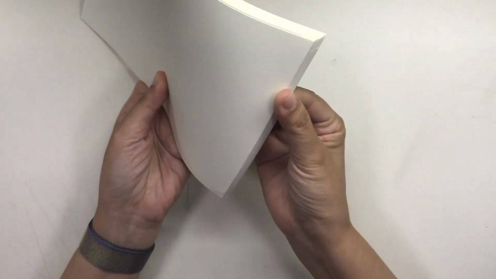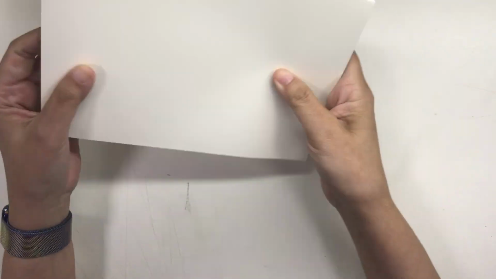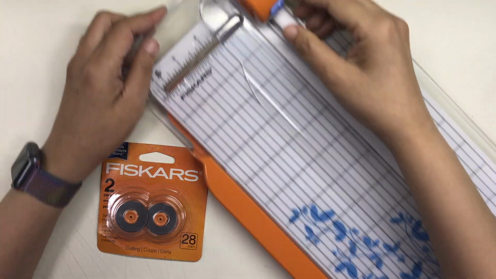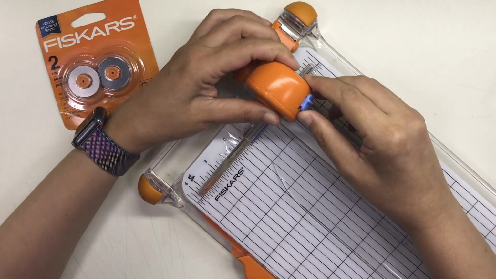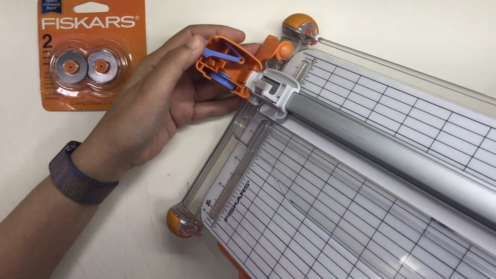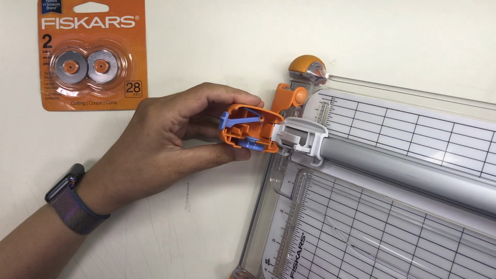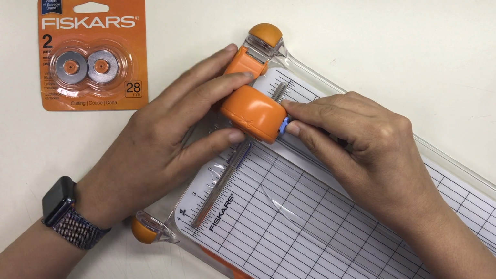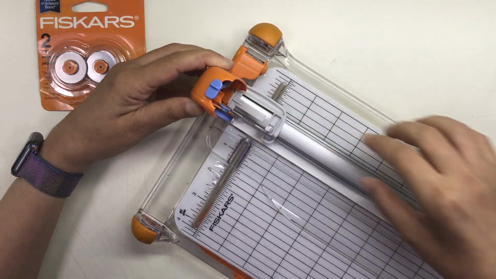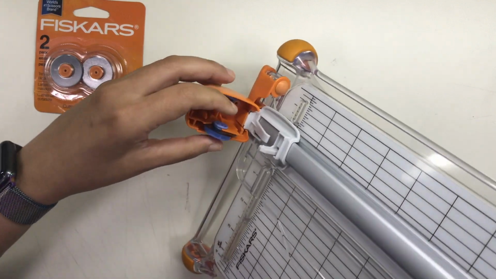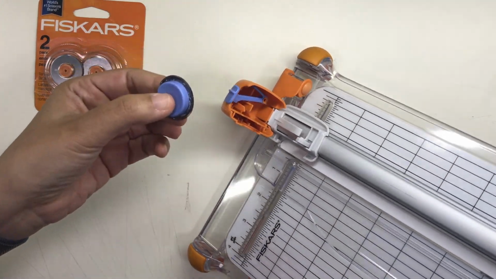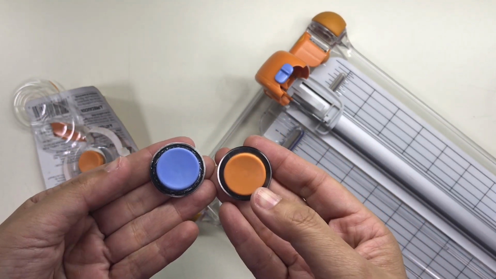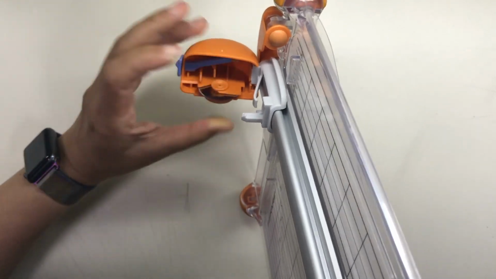At this point, I did notice that the edges that I just cut were not as sharp, so I decided to change the rotary blade on my Fiskars paper trimmer. I do use this paper trimmer a lot, and in one of my previous videos where I made a doodle planner, I used this trimmer to cut down a thick sheet of plastic, and it did work at that time, but I think that dulled the blade a little bit. When I ordered this paper trimmer, I also ordered a pack of replacement rotary blades with it, and I'm glad I did. It's very easy to replace the blade too. The blade that came with the paper trimmer is blue and the replacement blade is orange. I simply popped in the replacement blade and that was it.